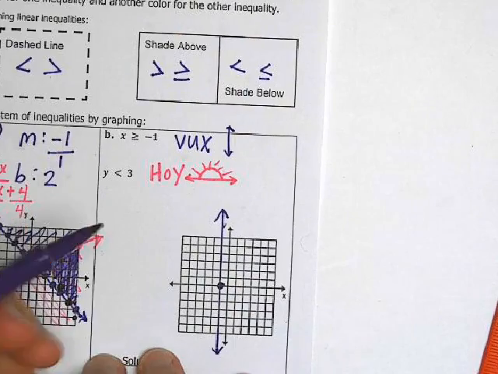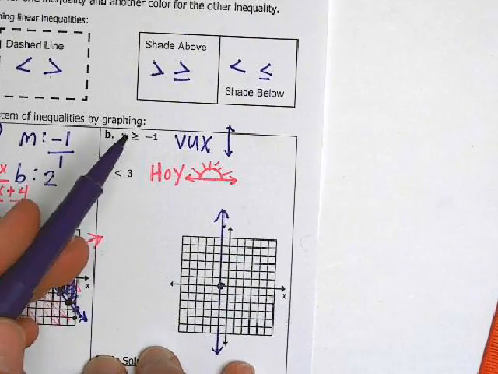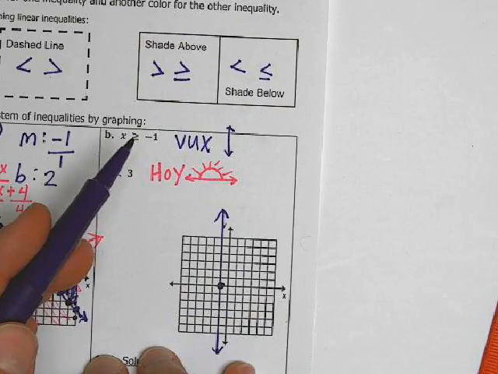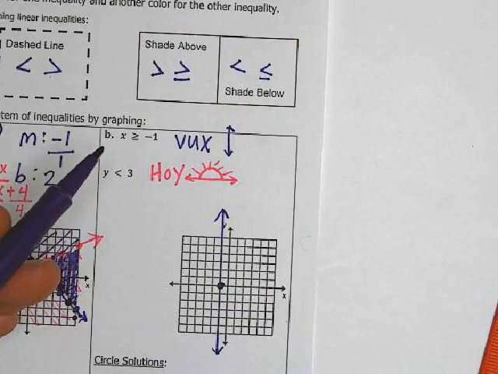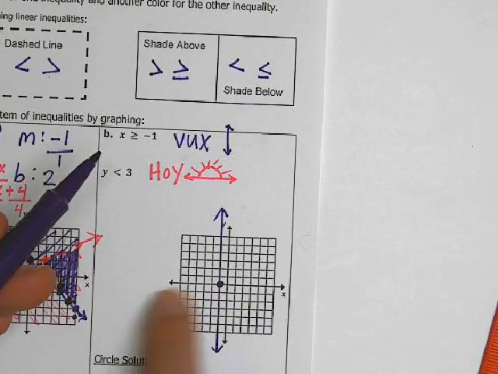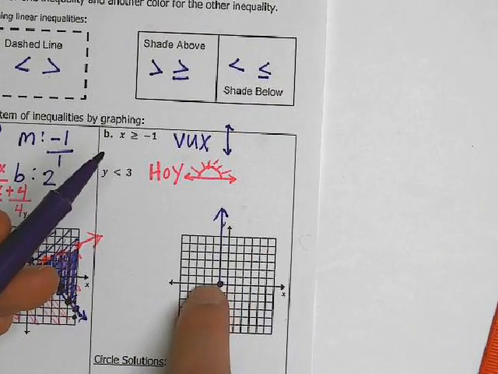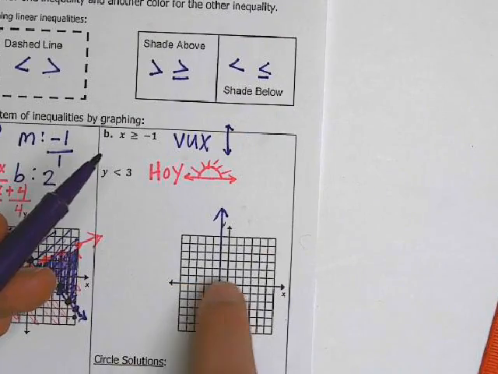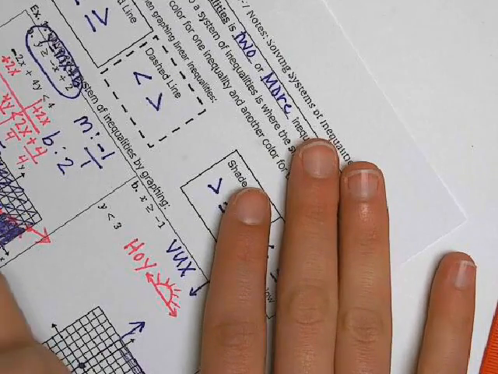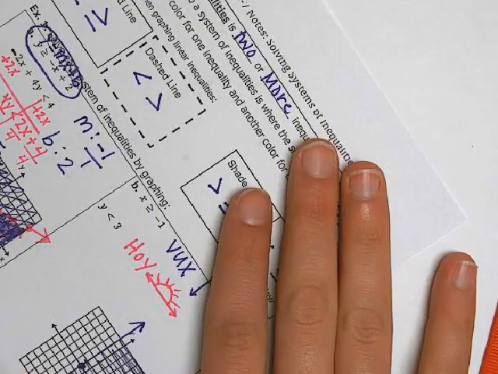Okay, now I've got to figure out how to shade. All right, X is what? How do you say that symbol? Greater than or equal to. So I want to go to the side with the greater X's. Well, are they getting bigger to the right or to the left? To the right, they're becoming positive. So we want to shade to the right because it's greater than. We want the numbers that are becoming positive.